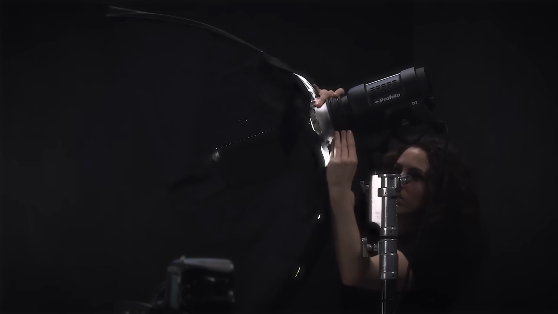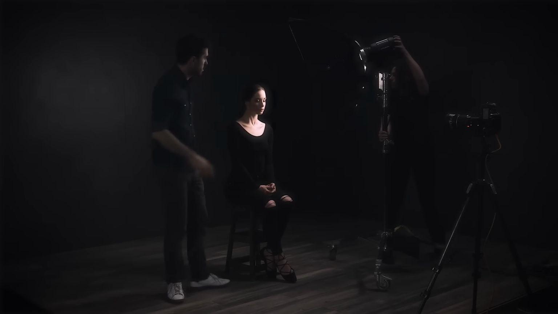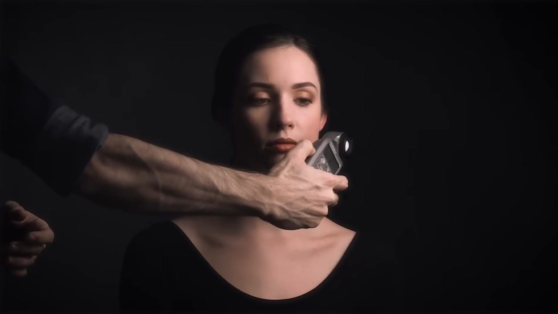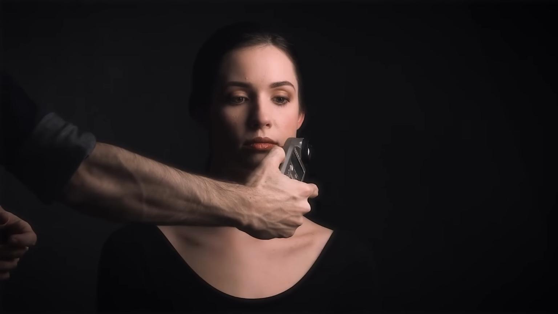All right, and so we have the strip box here. Like I said, it's going to create a little bit more of a tight channel of light, so we're going to get less light on the background. It's going to be darker shadows on the side of the face, so the whole thing is going to feel a little bit more contrasty, but you'll notice the edge of the light's still going to be pretty soft. So let's get a meter on this. Great.